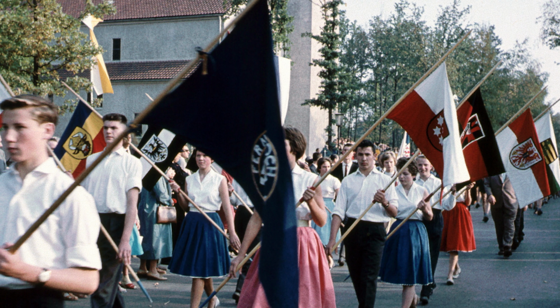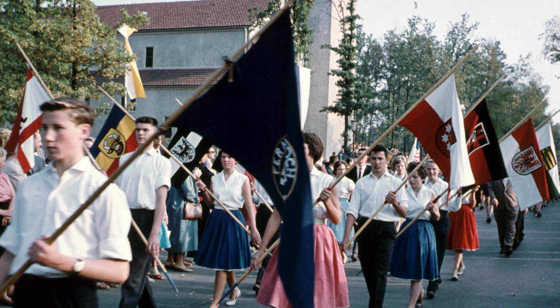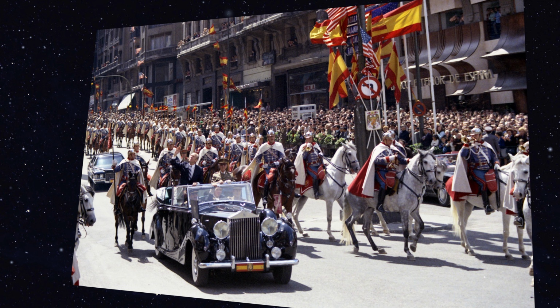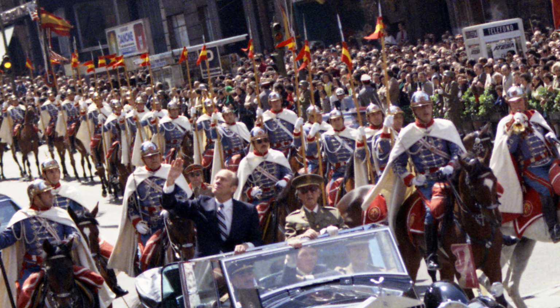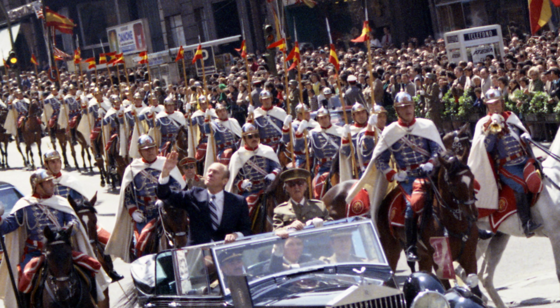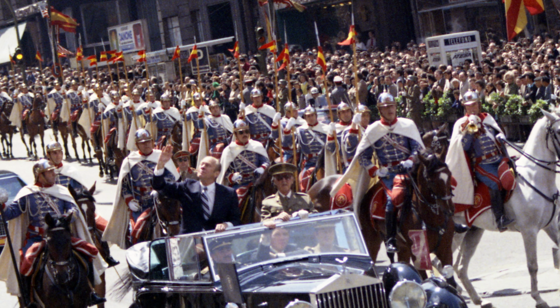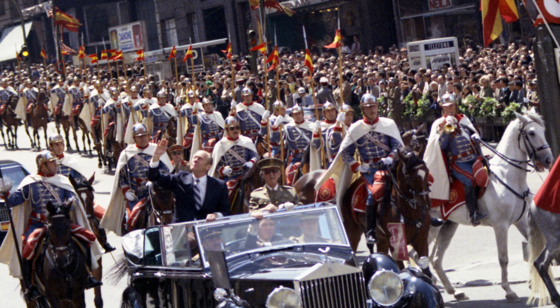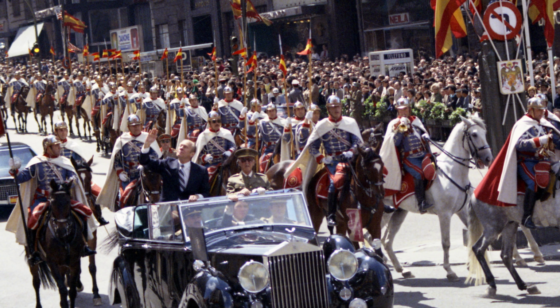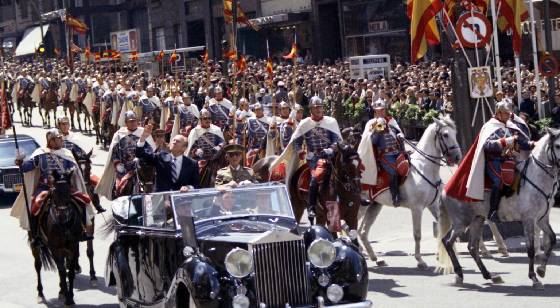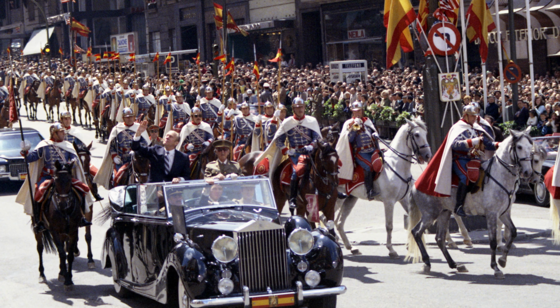The Rolls-Royce Phantom 4 moves through the streets of Madrid, carrying President Gerald Ford and General Francisco Franco on May 31, 1975. A mounted escort and Spanish and American flags line the route. The diplomatic meeting sought to strengthen strategic ties months before political transition.